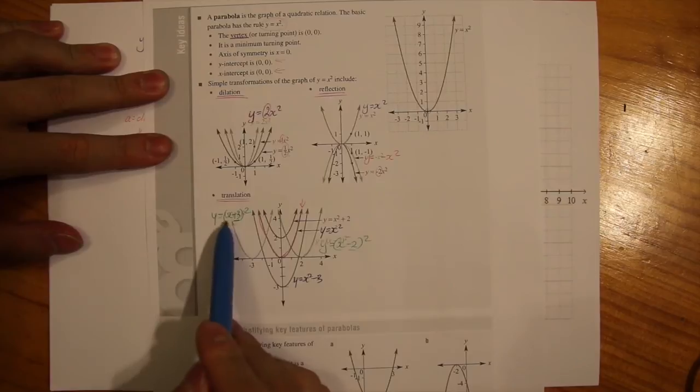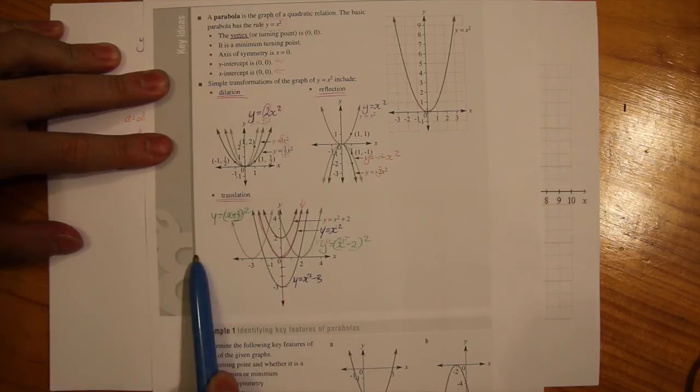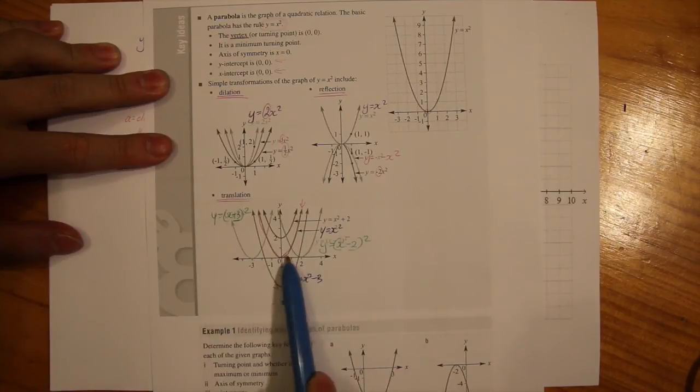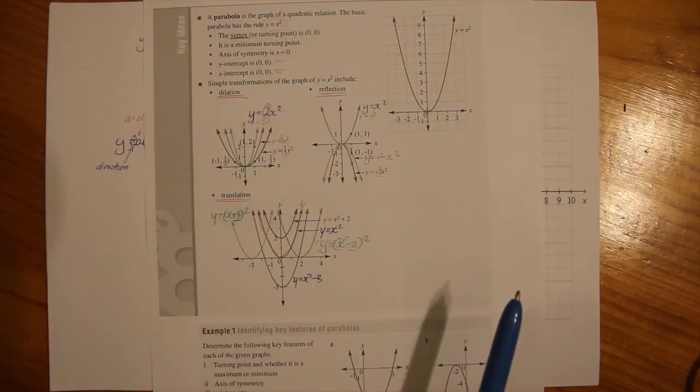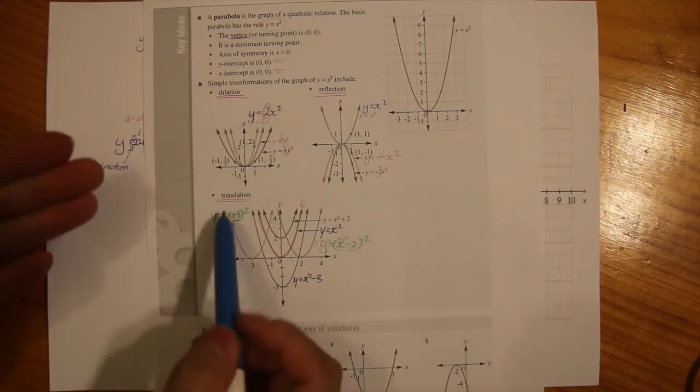We have an x plus 3, and that moved to the left, and the x minus 2 moved to the right. But then you think, the negatives should go left and positive should go right.